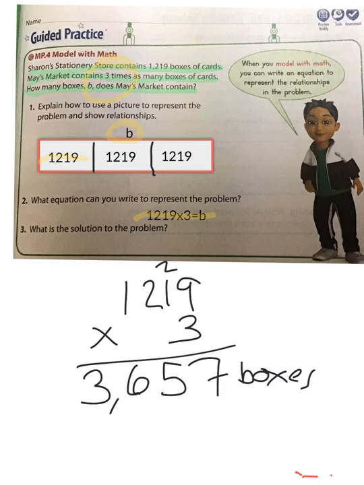Go ahead and do the independent practice on page 151. When you are finished, come show me, and I am going to pair you up with a partner to do 2 more problems.